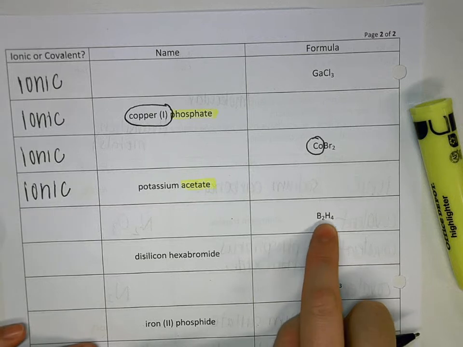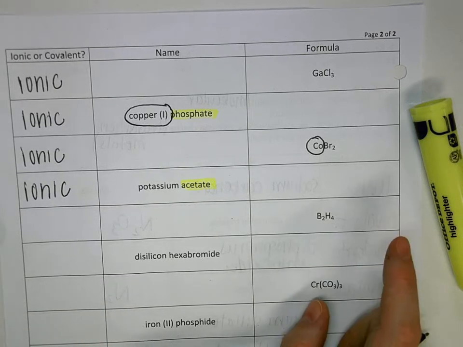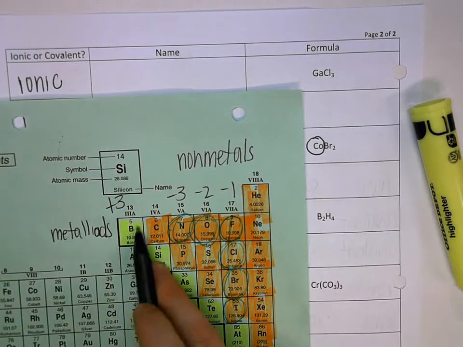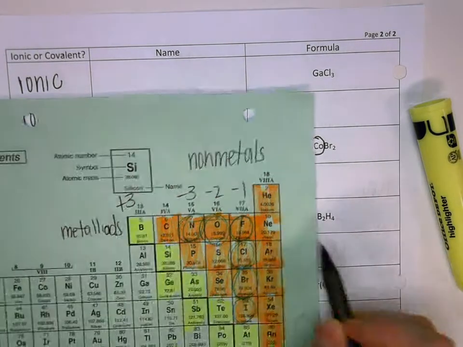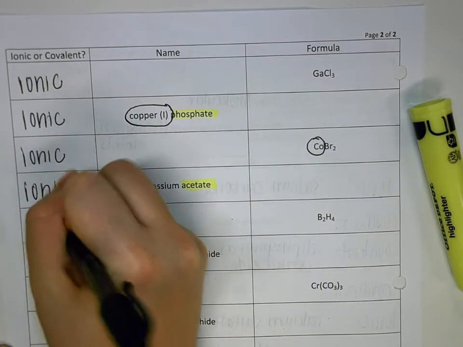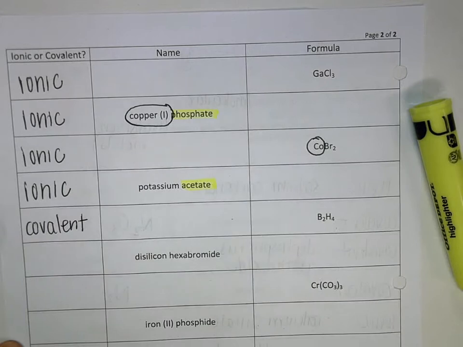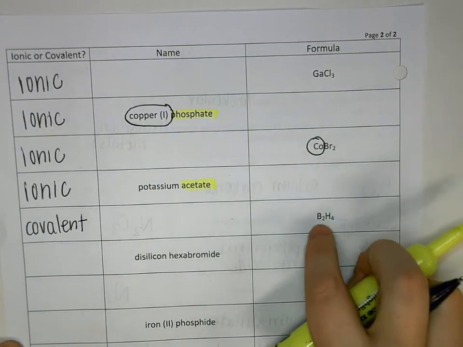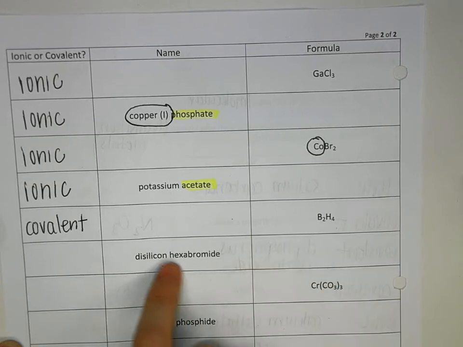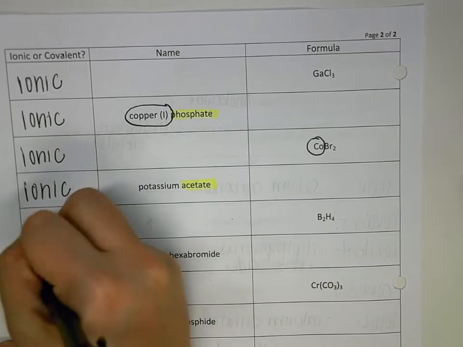B2H4. So I've got boron and I've got hydrogen. Boron is kind of one of the weird ones. It can form ionic or covalent compounds. In this case, this would be a covalent compound. And I know that because I've got my nonmetals. Disilicon hexabromide. The fact that I have prefixes tells me that it's covalent.